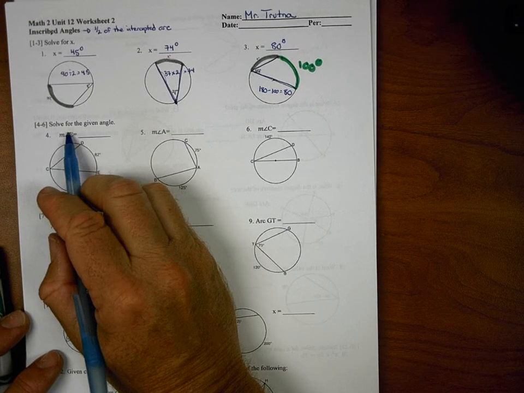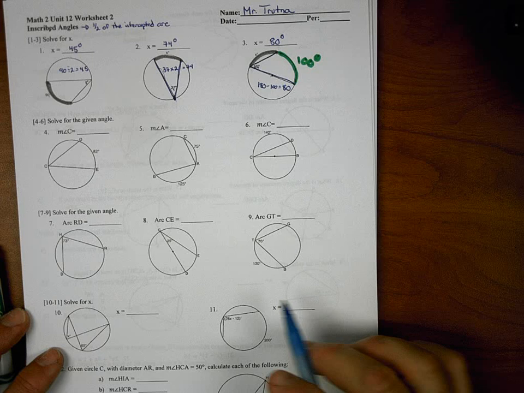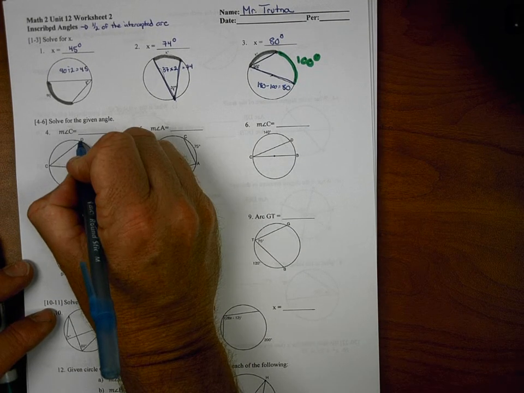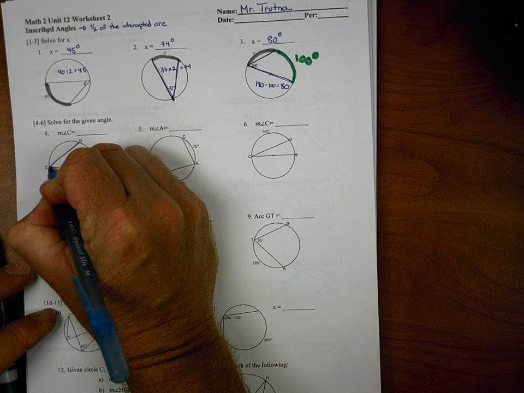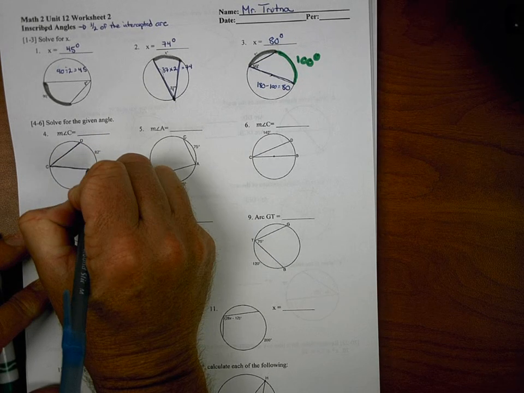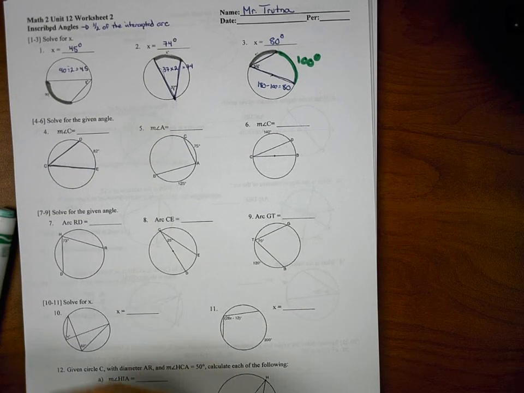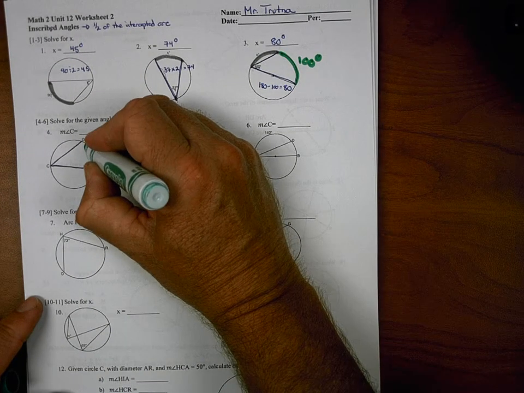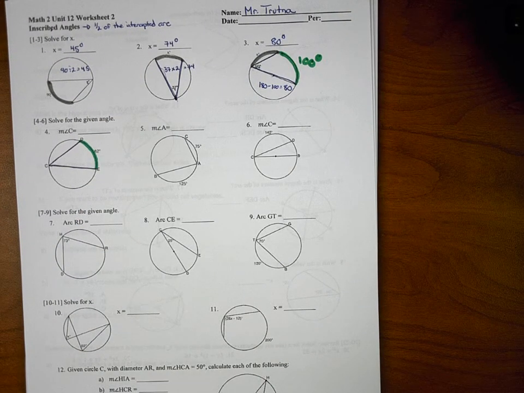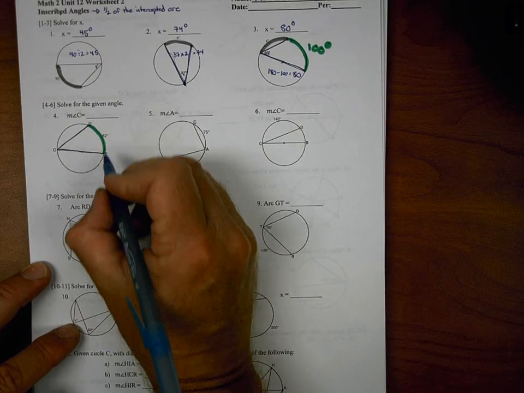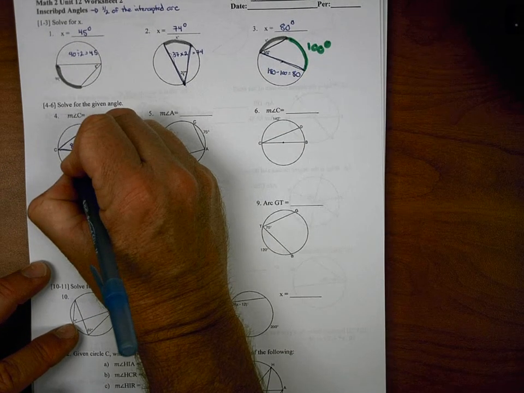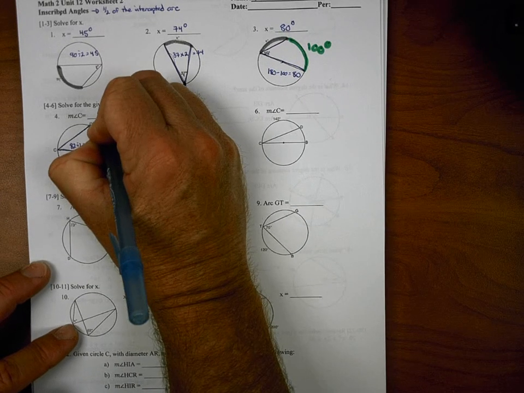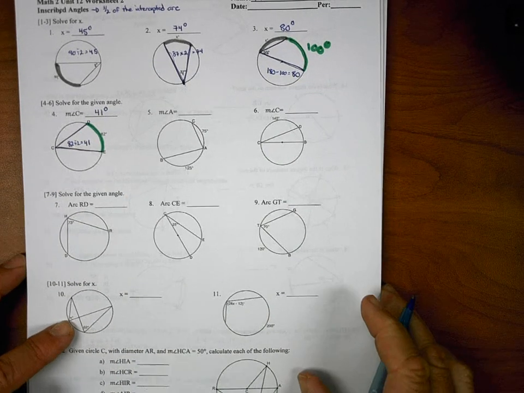Okay, numbers 4 through 6, we're going to solve for the given angle. So in number 4, we want to find the measure of angle C. Well, angle C is this angle right here. And as you can see, the arc that is bounded by that angle, the intercepted arc, is 82 degrees. Well, that means that the inscribed angle is going to be half of that. So 82 divided by 2 is equal to 41. The measure of angle C is 41 degrees.